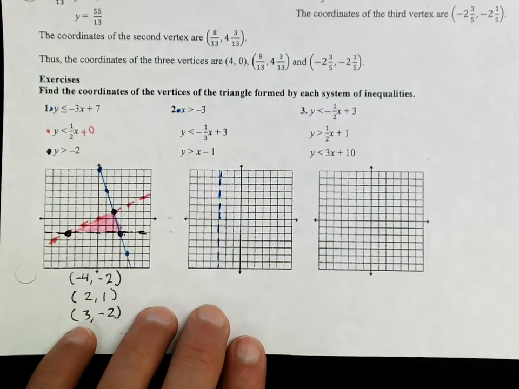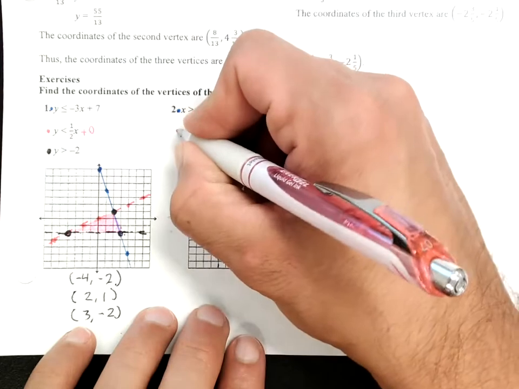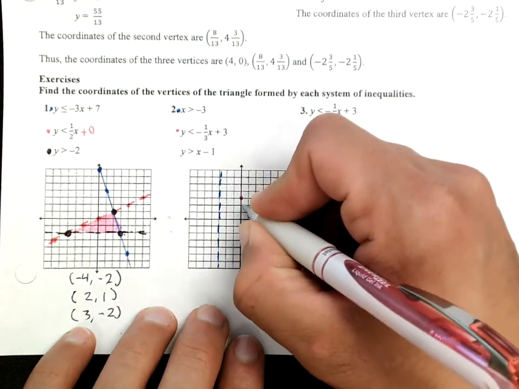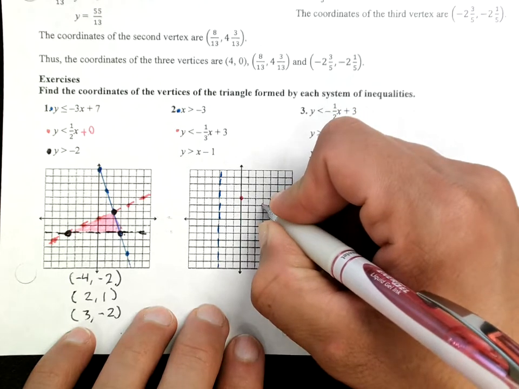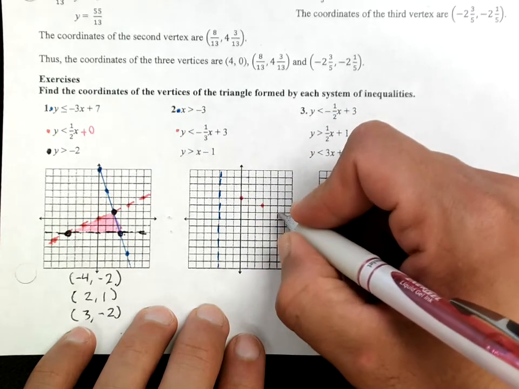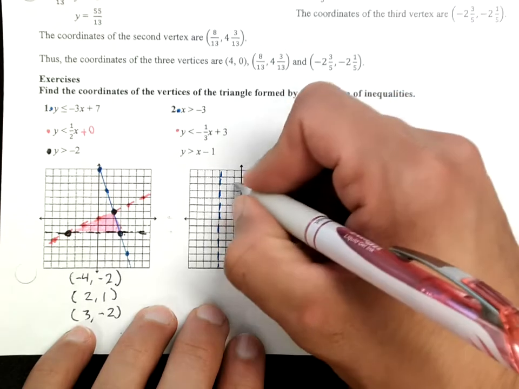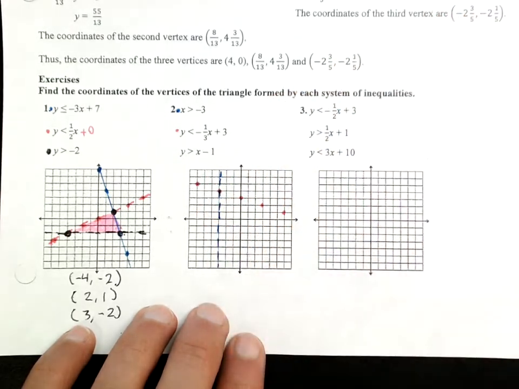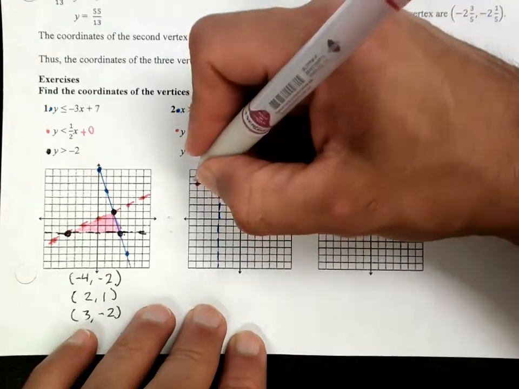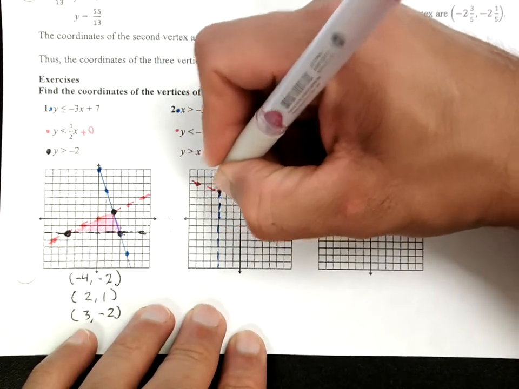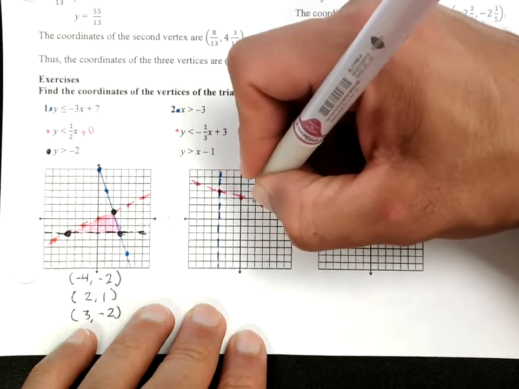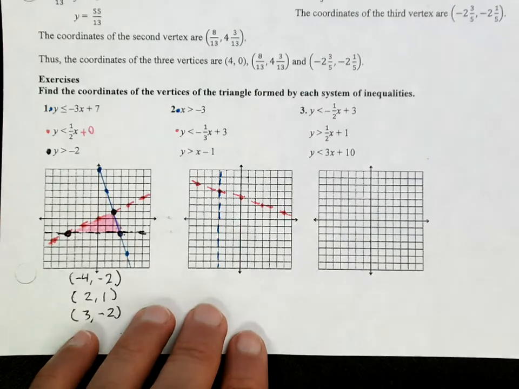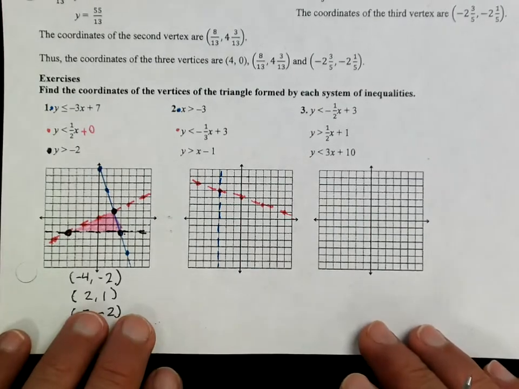Okay, now this one right here, we're going to say this is pink color. Now this is going to be a y-intercept of 3, and we're going to go down 1 over 3, or up 1 over 3. Again, this is going to be a dotted line because it's not equal to. Remember, solid lines are only reserved for the inequalities that have an equal to sign on it.